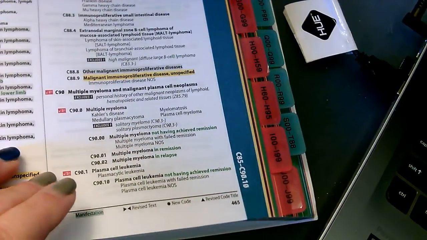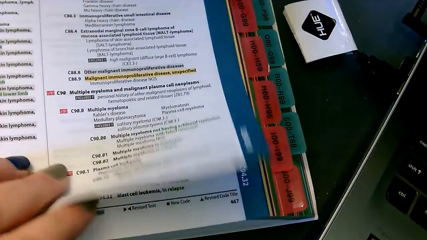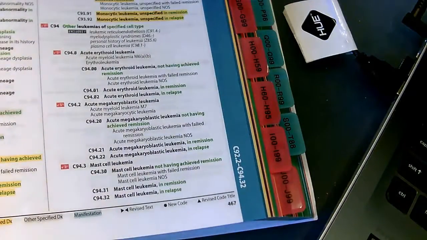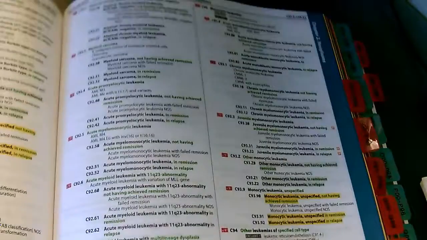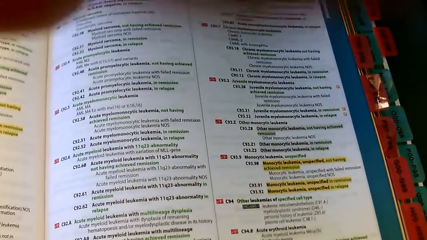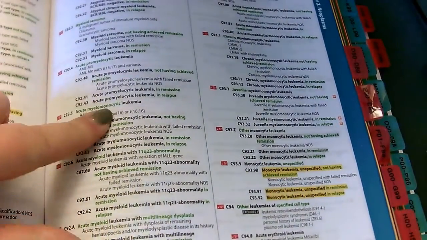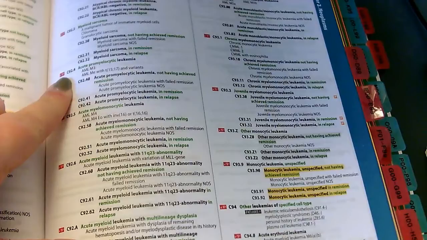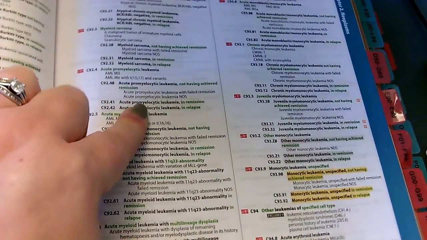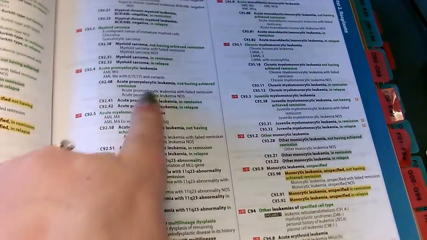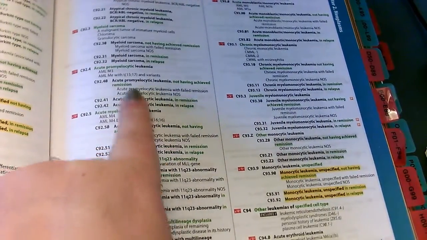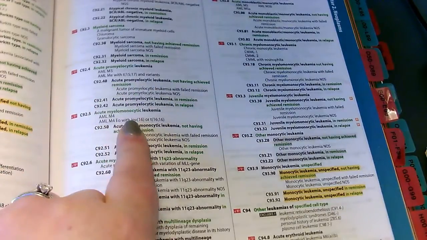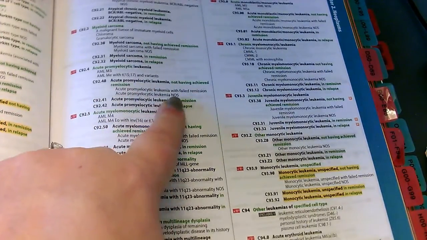Number 7, I skipped. Number 8, C92.4. Let me see if I can find that guy. He's right here. Acute promyelocytic leukemia. C92.4 requires a 5th digit. So, again, not having achieved remission, with failed remission, or not otherwise specified, we're going to use the C92.40 code because it is not otherwise specified in our textbook problem.